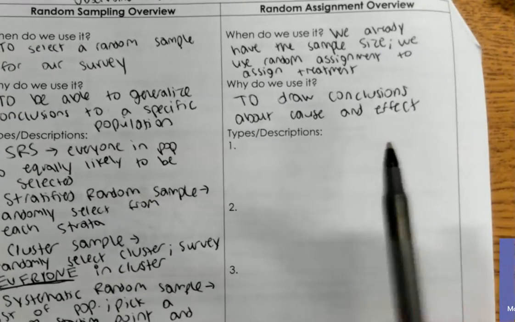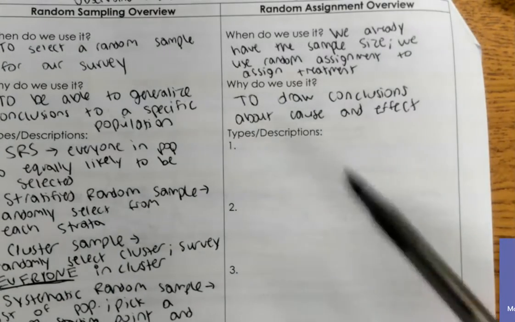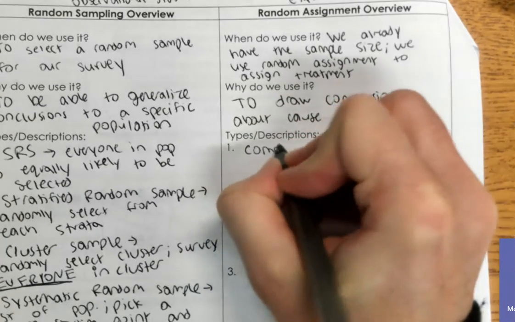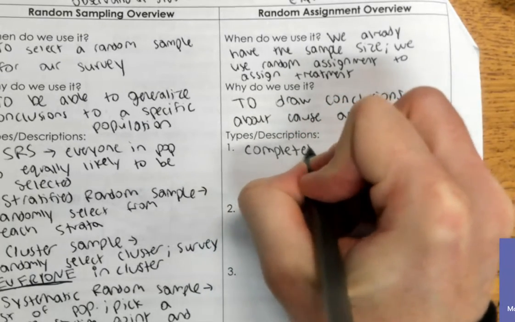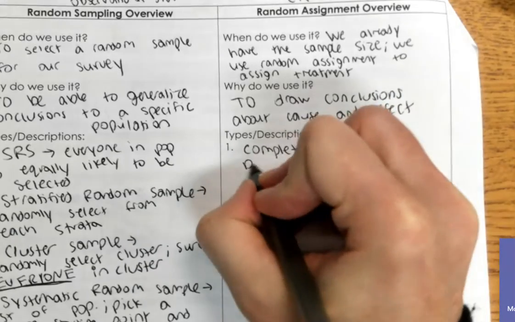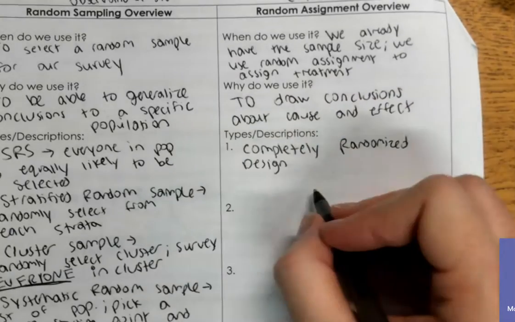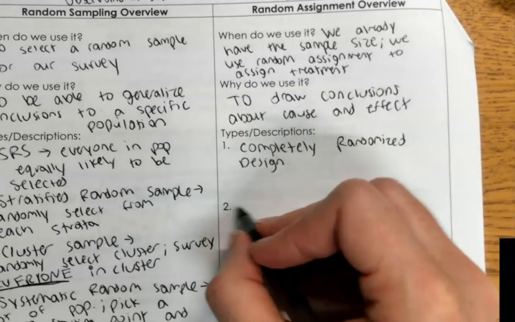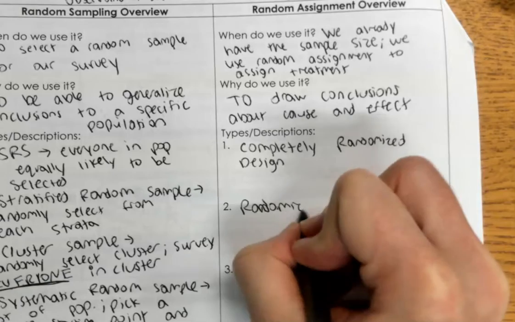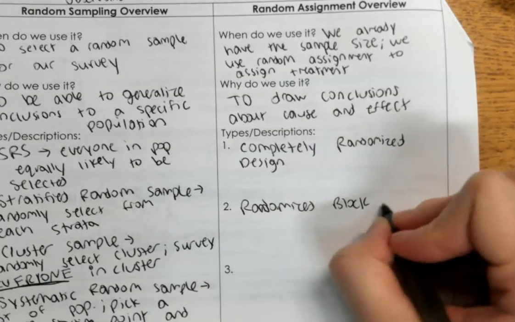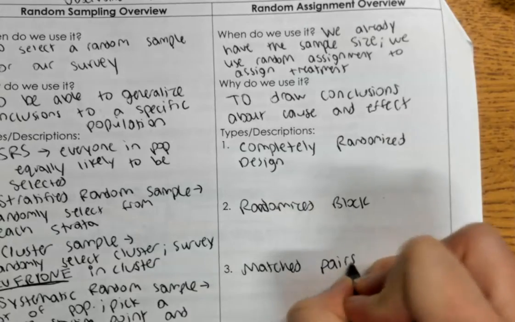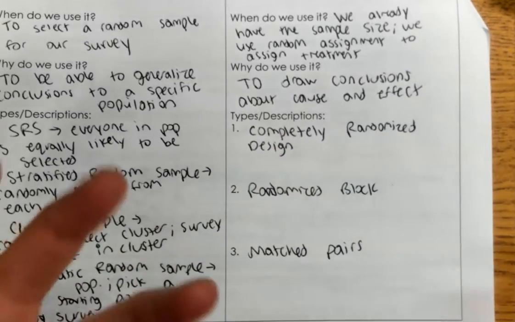All right, random assignment. We have 3 different ways that we talked about today, actually, of doing random assignment. We could have completely randomized design. We could have randomized block. And then we could have matched pairs. And I won't go into detail of those because we just literally talked about them today.